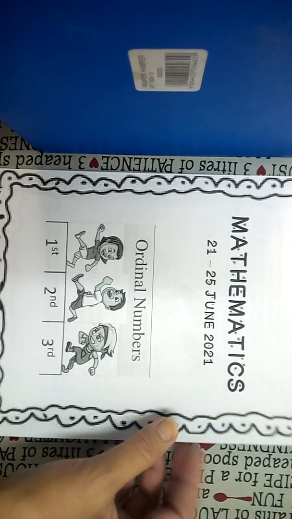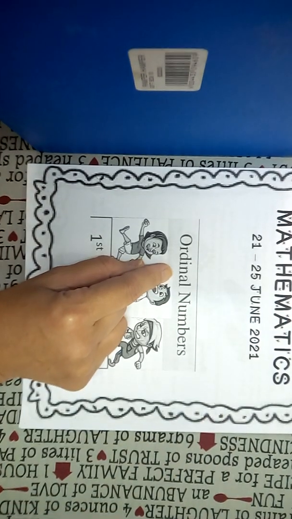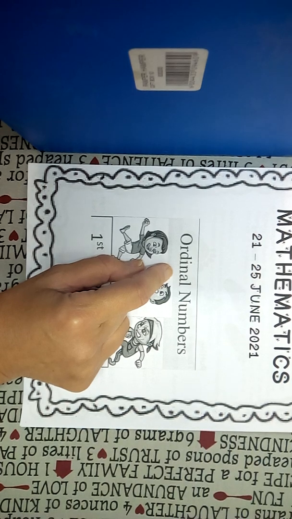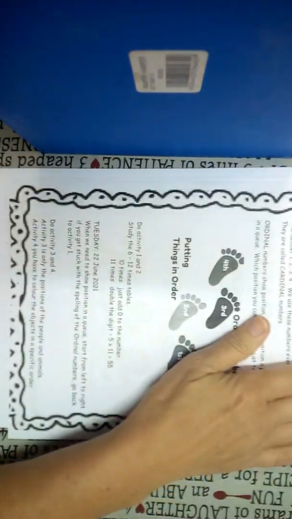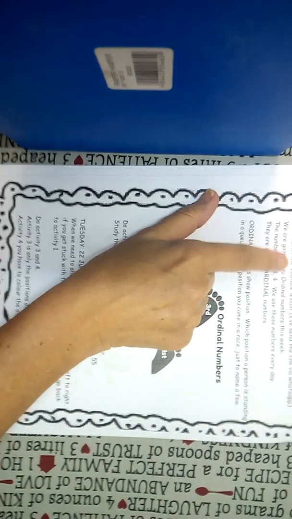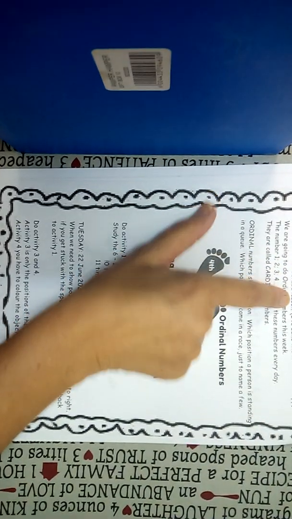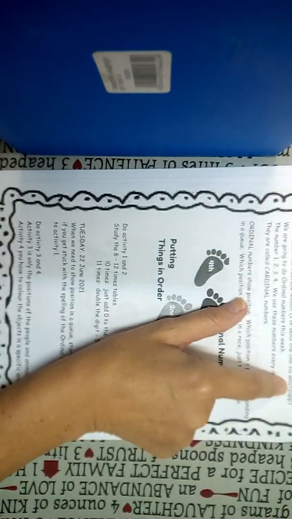So for mathematics, this week we are going to do ordinal numbers. Remember I told you in class the previous week that it's all about first, second, third, the position that a person takes in a race or wherever. When we start at the top, it says, first watch the YouTube video. I'll send the link via WhatsApp.